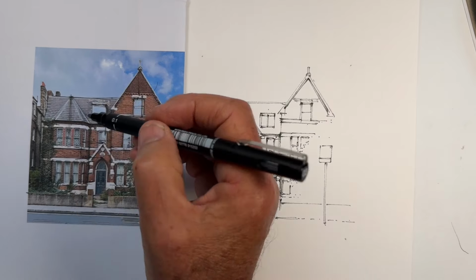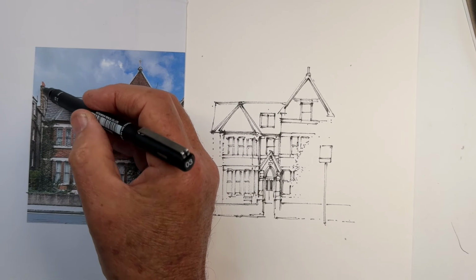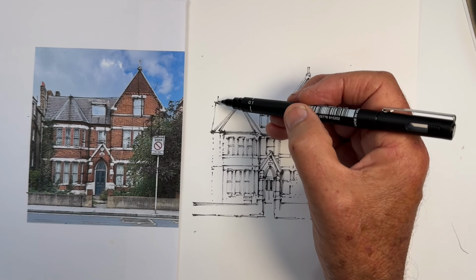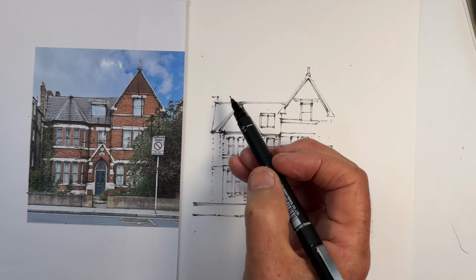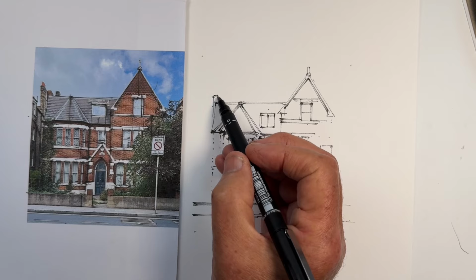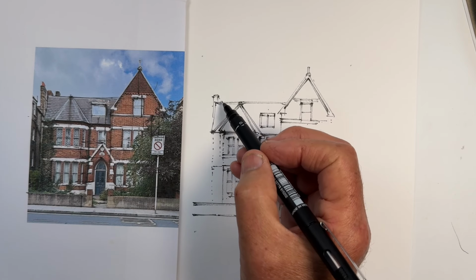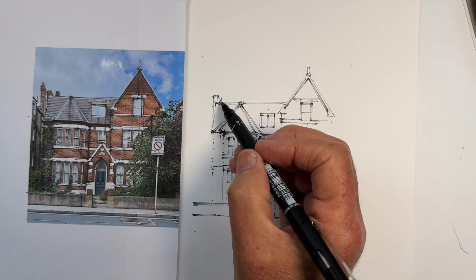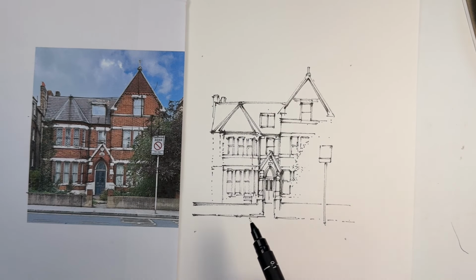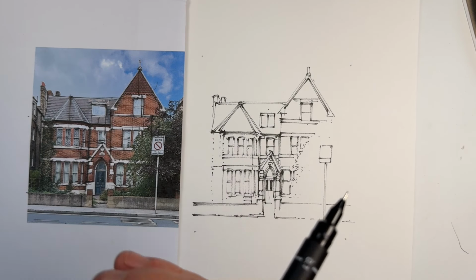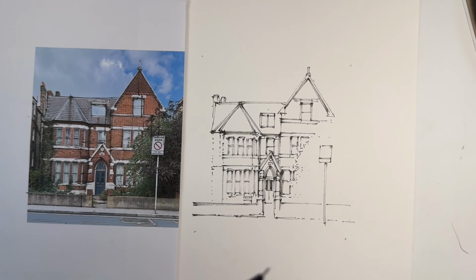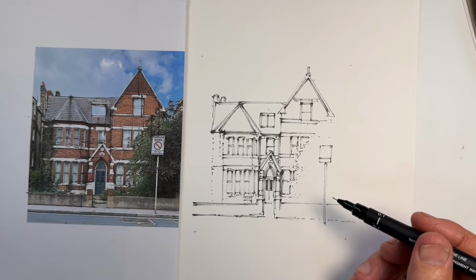And we do see just this chimney is for the neighbour's house, so we're not going to worry about that. In my experience, it's very, very easy to draw chimneys way too large for the building that they're on. So I always aim to go a bit smaller.